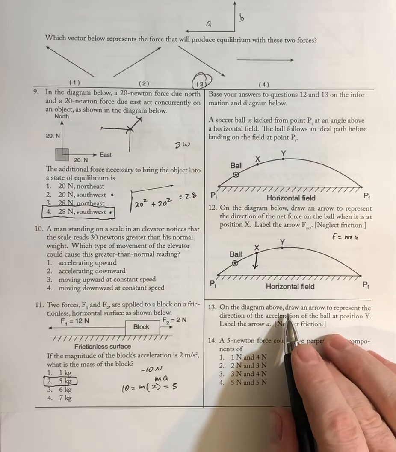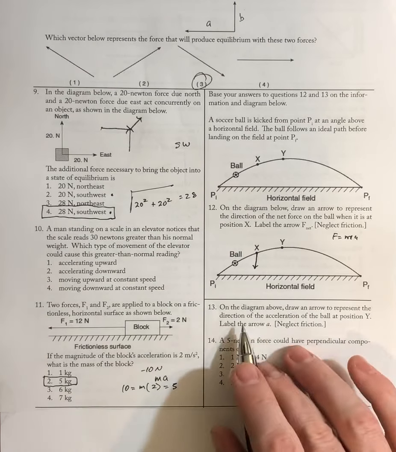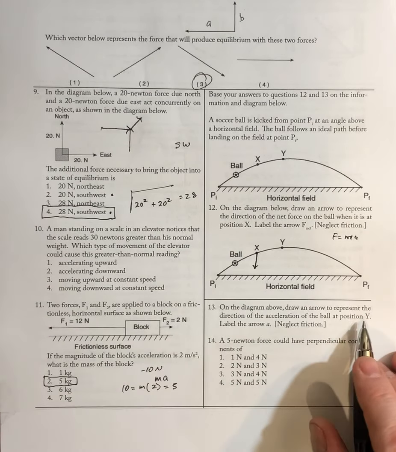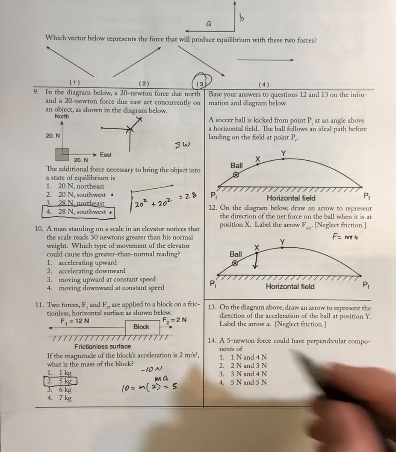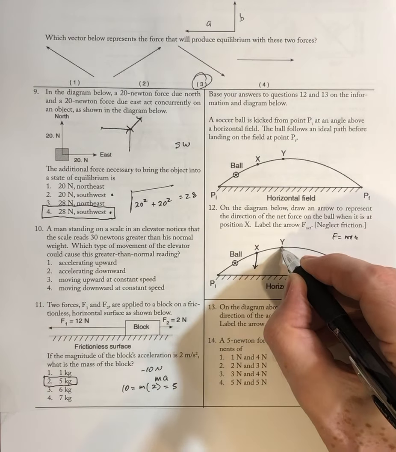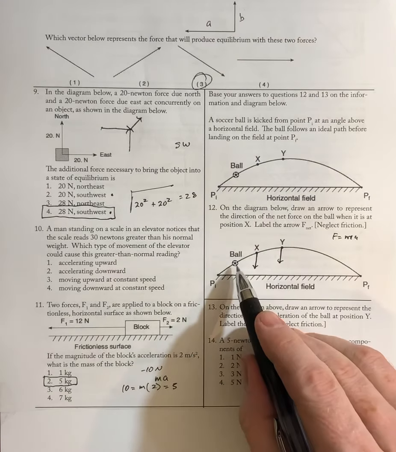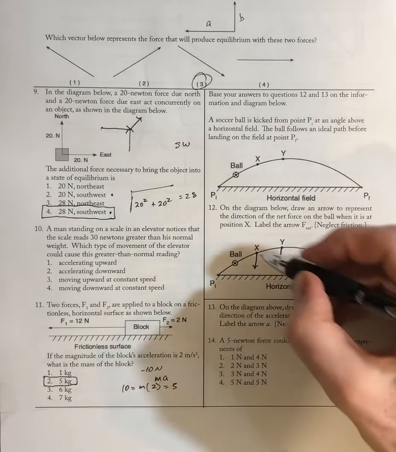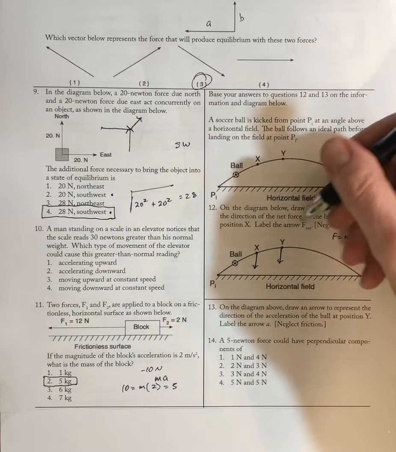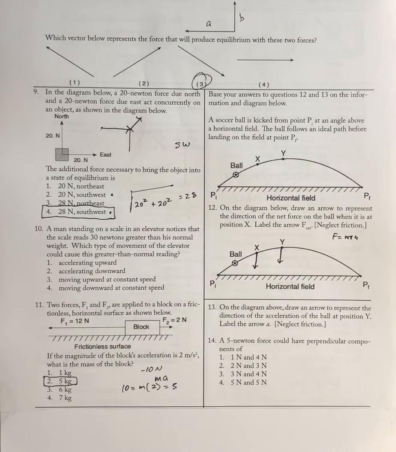On the diagram above, draw an arrow to represent the direction of acceleration of the ball at position Y. It's exactly the same as force, because force, again, is controlled by gravity, and the mass of the ball does not change. So both of these would have your net direction straight down towards gravity.